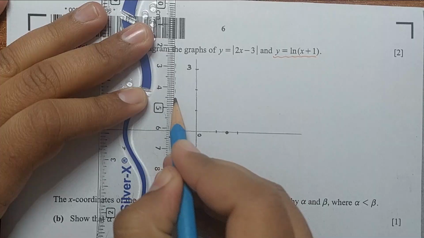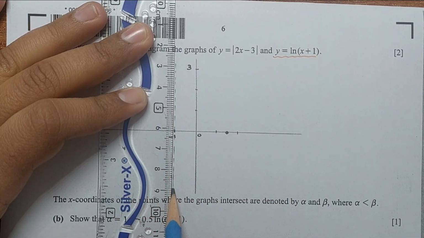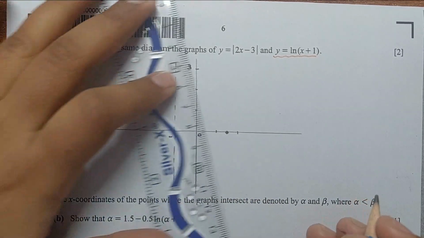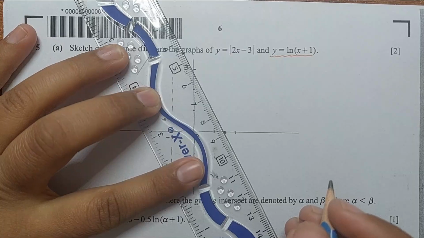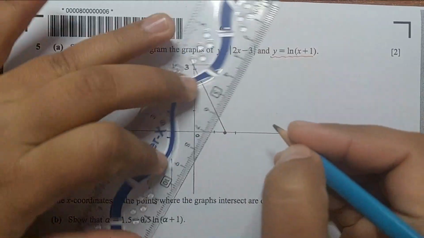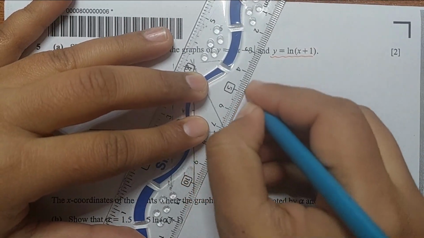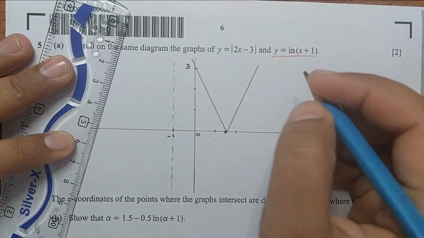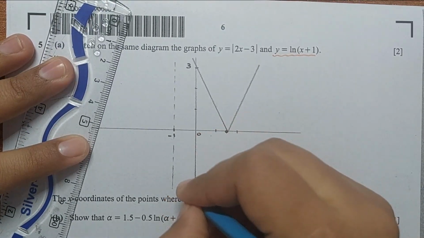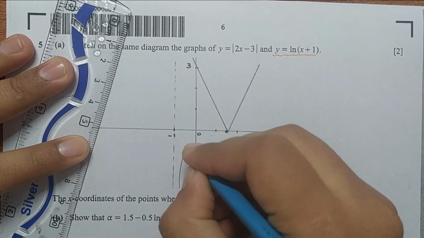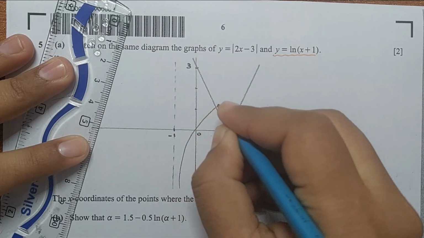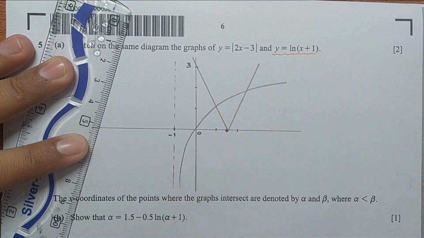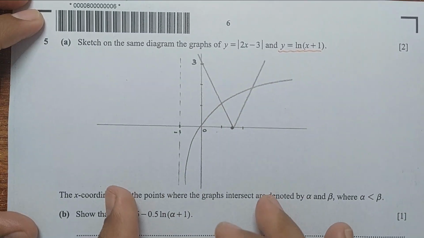This is your vertical asymptote, you guys can see, right? Vertical asymptote, and this would be the absolute function. Okay, and for the other one, the logarithmic function, this is the logarithmic function. So this is a sketch for both.